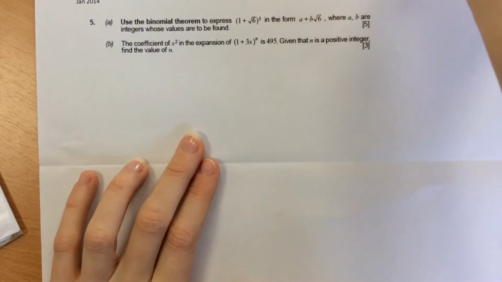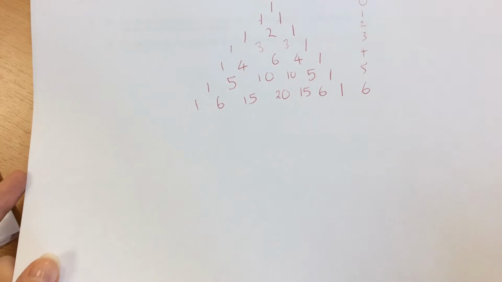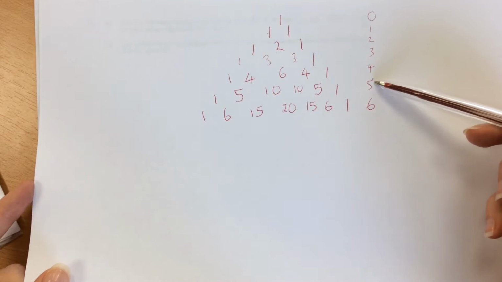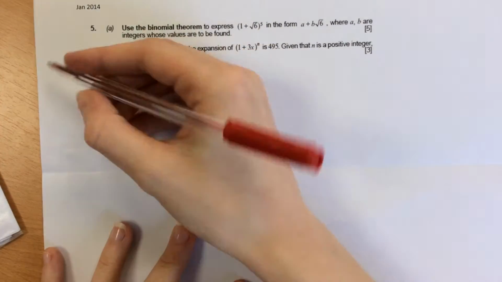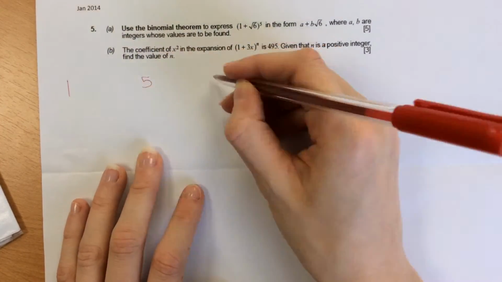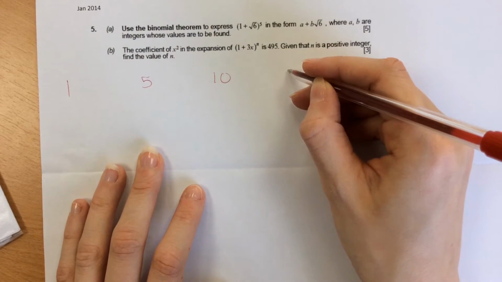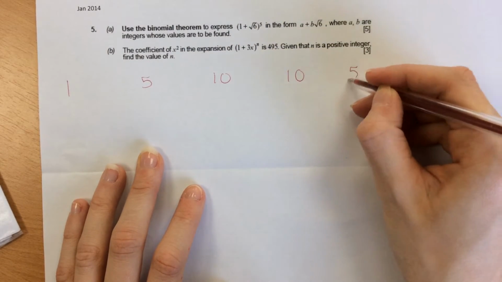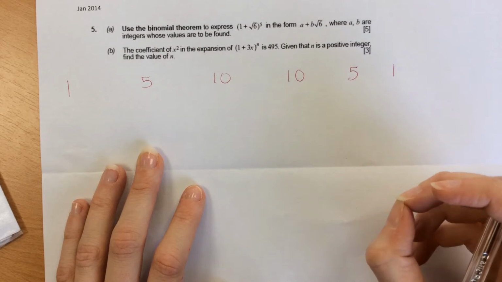So remember, for the binomial theorem, we use Pascal's triangle and we're looking at the power of 5. So we're using this row here. It's the power of 5 there. So we're going to end up with 1, 5, 10, 10, 5 and 1. We're going to need all of them this time.